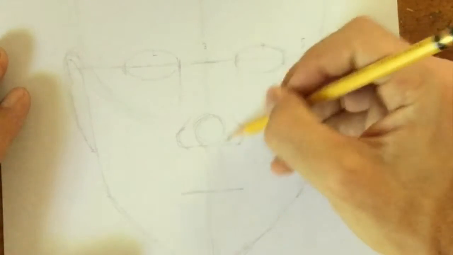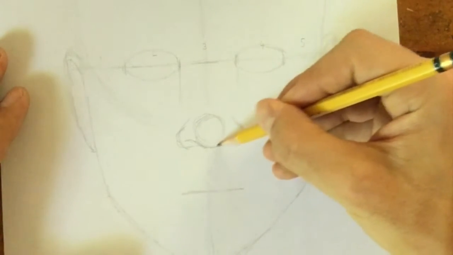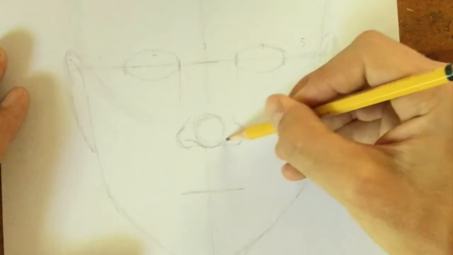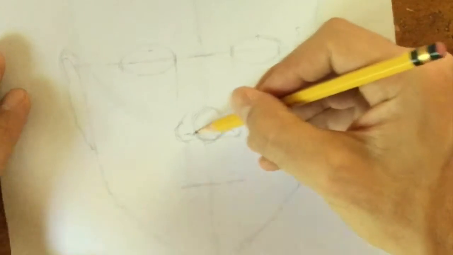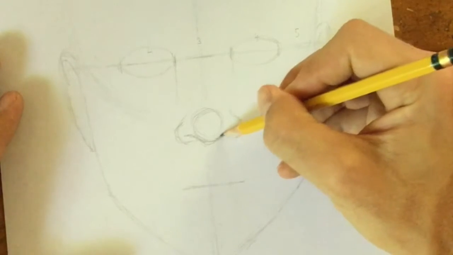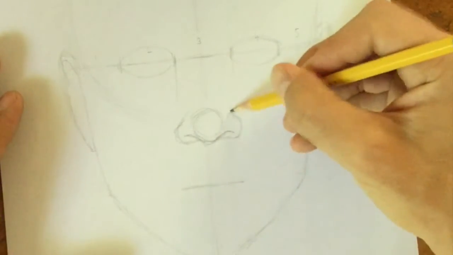Now this circle is not going to stay, but it's just going to help us with that curve there. Okay? Sort of like the shape of a flying bird, yeah? Circle away.